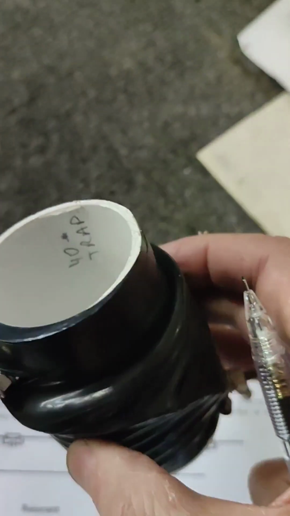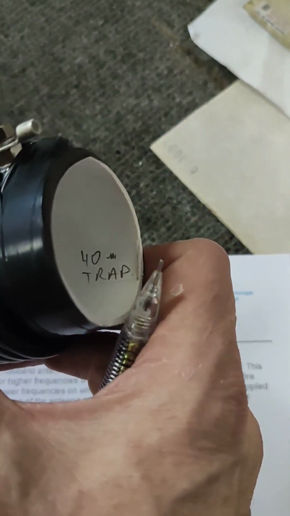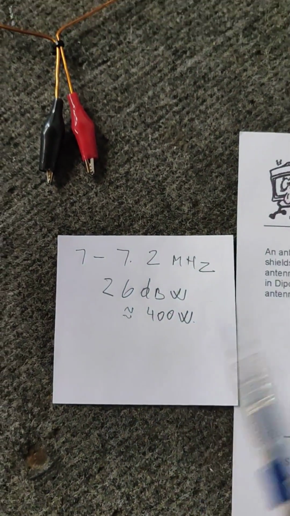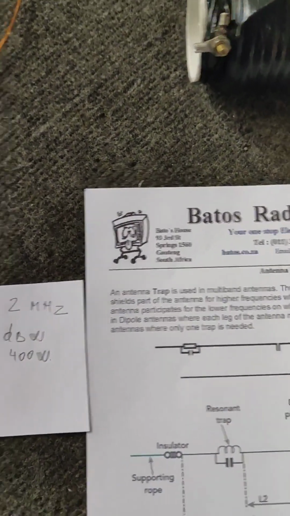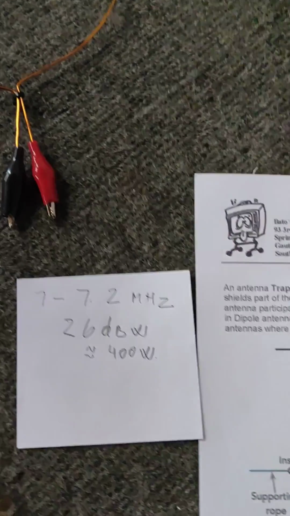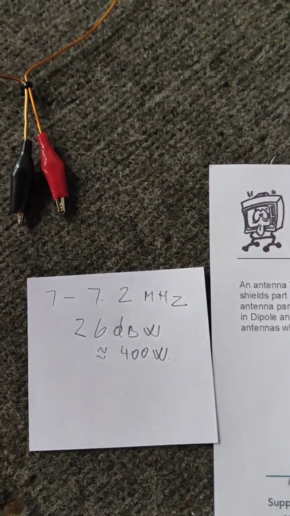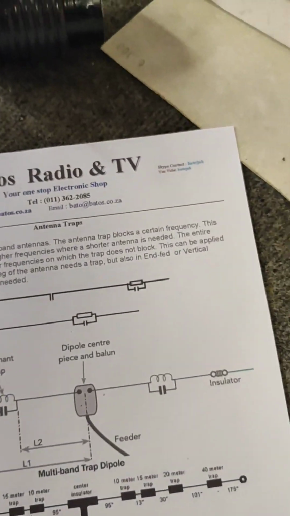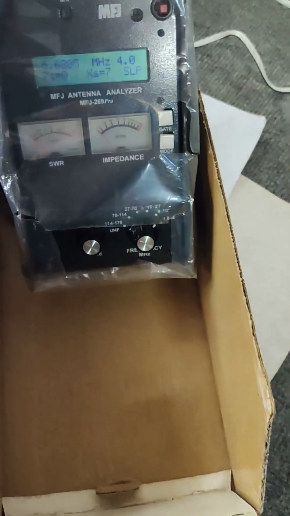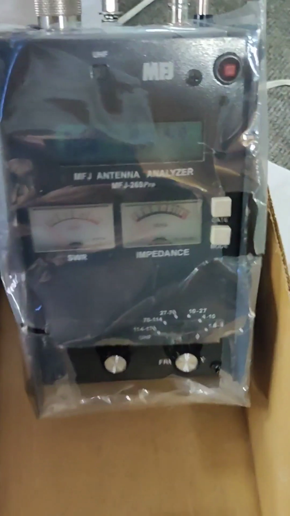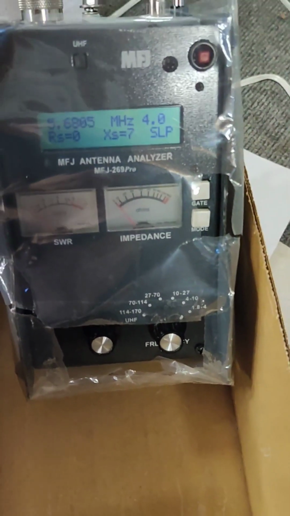This specific one that I'm going to demo is for 40 meters, which is 7 to 7.2 megahertz. The 40 meter band allows radio amateurs to transmit 26 dBW, or 400 watts of power, into the antenna. Today I'm going to show you a different way of measuring accurately, by using my MFJ instrument, an antenna analyzer, or impedance analyzer.